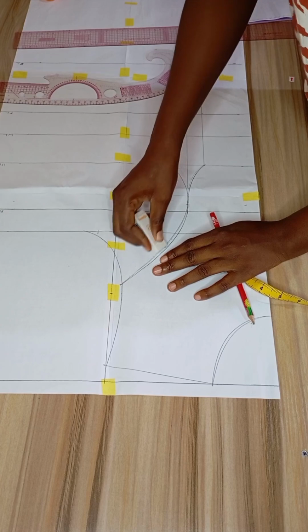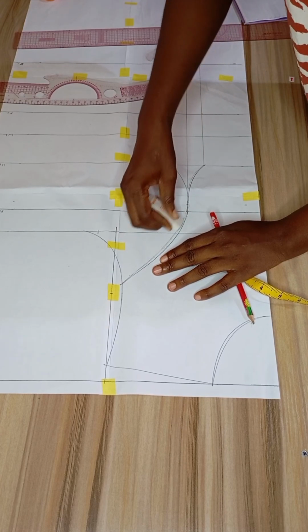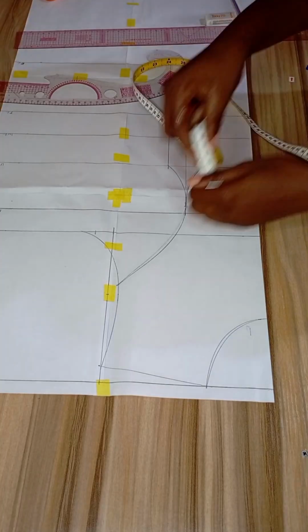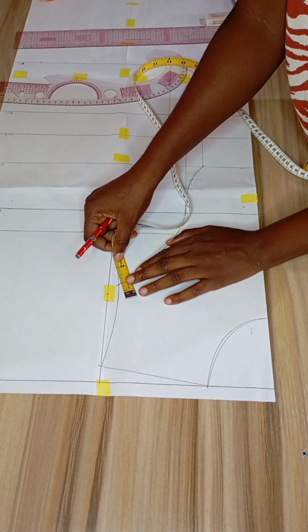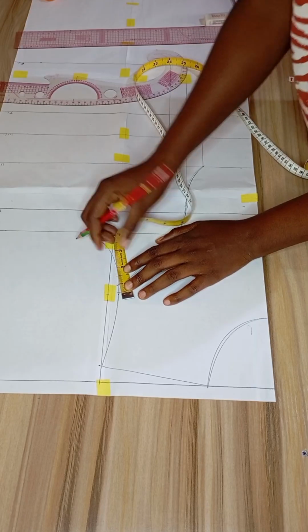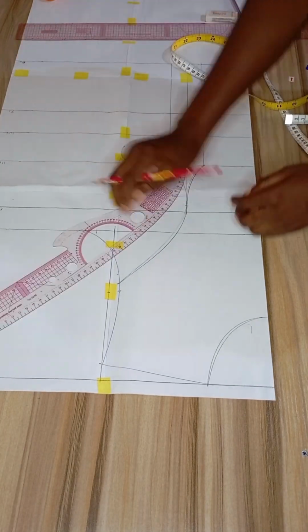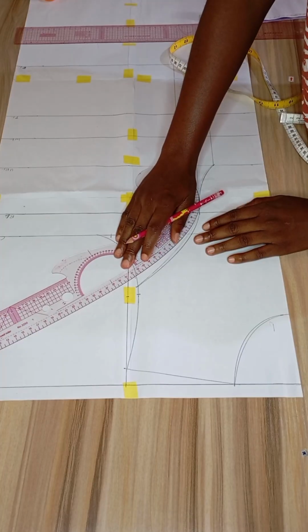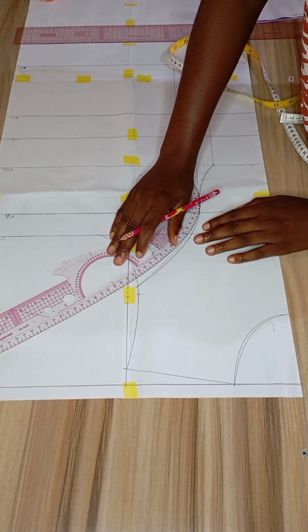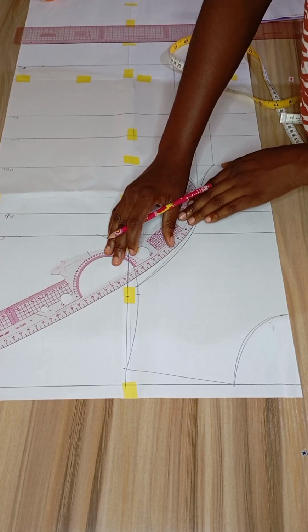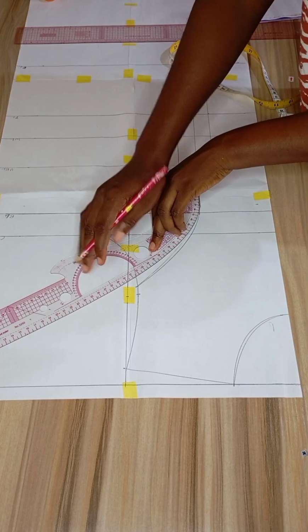So I'm just trying to clean out the previous line I drew. So now I'm going to come down. I'm going to be taking that like ½ inch on both sides, as you can see, just to prevent gaping at that armhole side. So I'm going to be taking ½ inch so that by the time you join it together, there will be no excess.